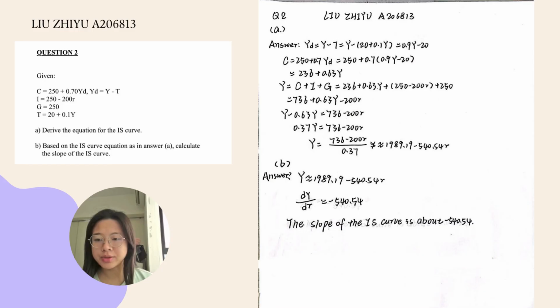The third step is to use the equilibrium condition Y equals C plus I plus G. Substitute C, so I equals 215 minus 200R and G equals 215. So we can get Y equals 236 plus 0.163Y plus 215 minus 200R plus 215.